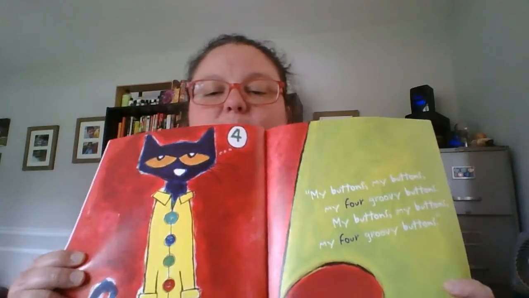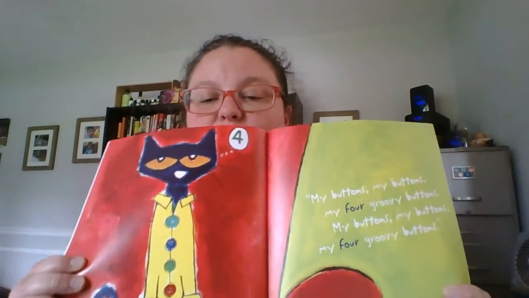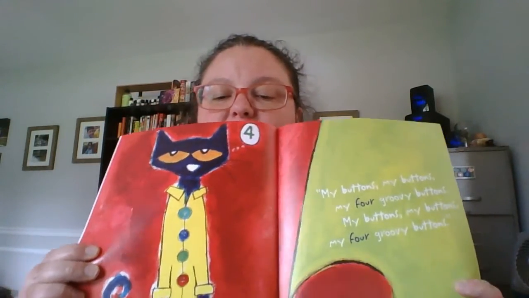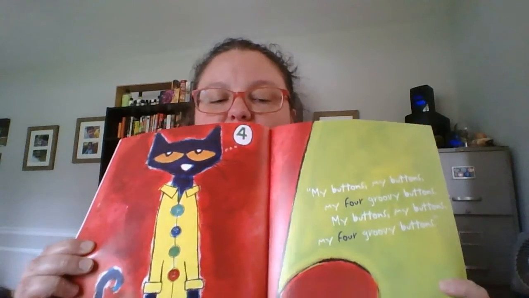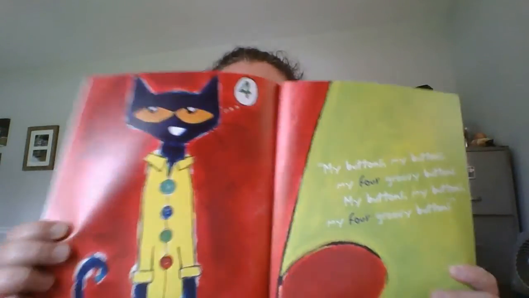My four groovy buttons. My four groovy buttons.